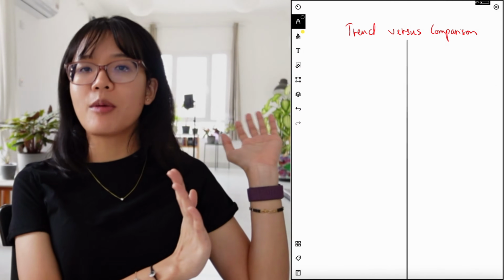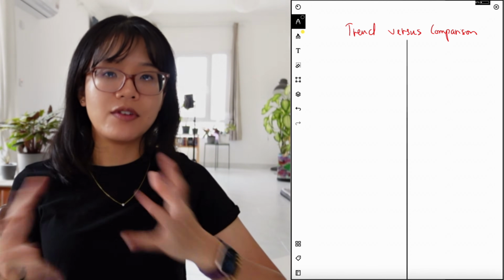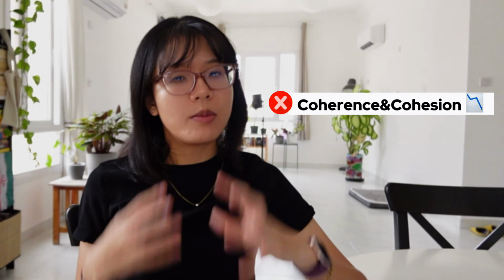a graph appropriately. So I have created this comparison table so you can see the differences between the two kinds, and we'll keep bringing it back so you will see the whole picture and why task achievement will be heavily affected if you don't know the differences between a trend and a comparison. Second, because task achievement is not met, you would not make a lot of sense in your writing. So coherence and cohesion would be affected too.